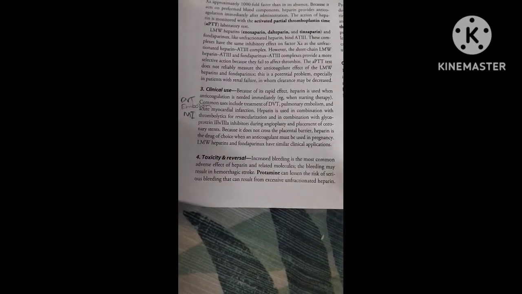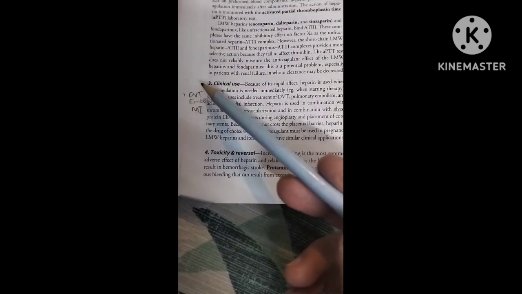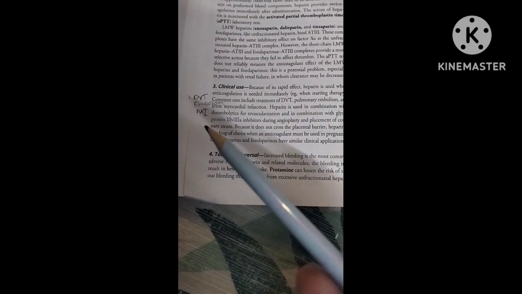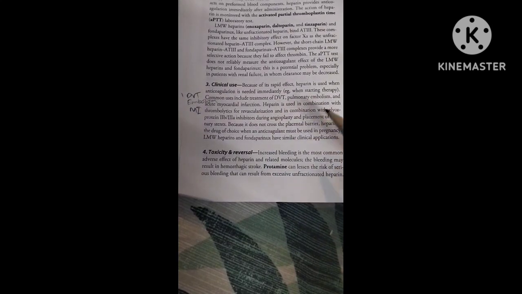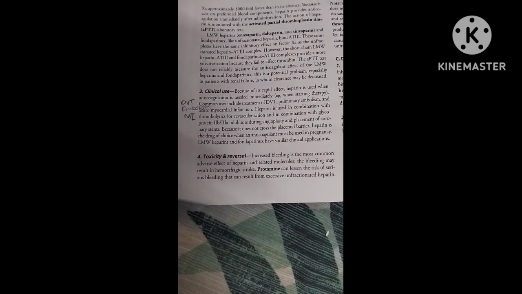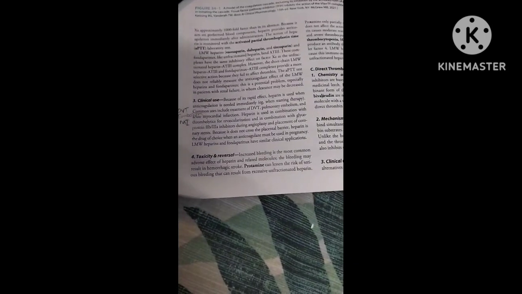Now let's talk about the clinical uses of heparin. Because it has rapid effects, it is given when anticoagulation is needed immediately, especially when starting therapy. So common uses include DVT, also pulmonary embolism, and acute myocardial infarction. Heparin is used in combination with thrombolytics when it is used for revascularization, and heparin is used with glycoprotein 2B or 3A inhibitors during angioplasty or stenting. Because it does not cross the placental barrier, it is very safe during pregnancy. And low molecular weight heparin and fondaparinux have the same mechanism of action and clinical applications.